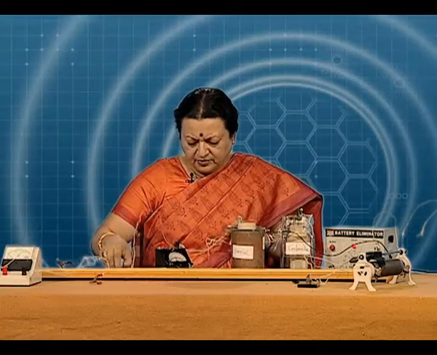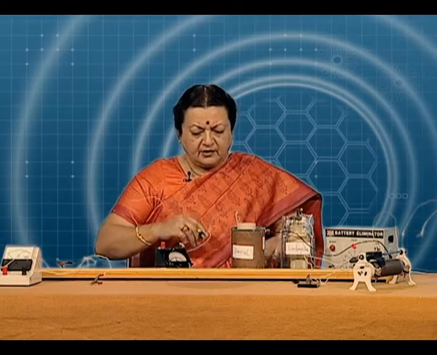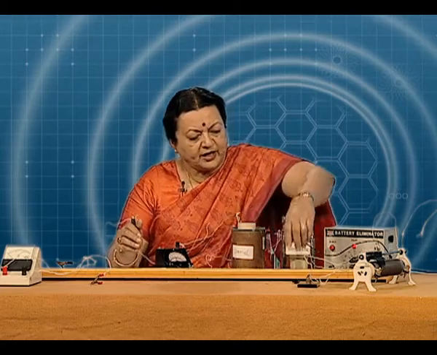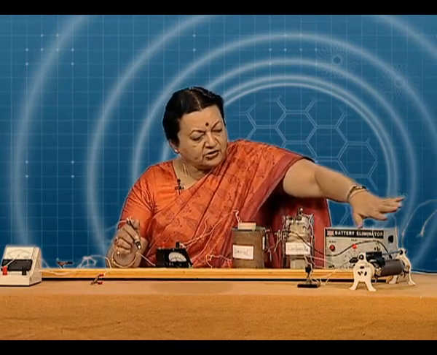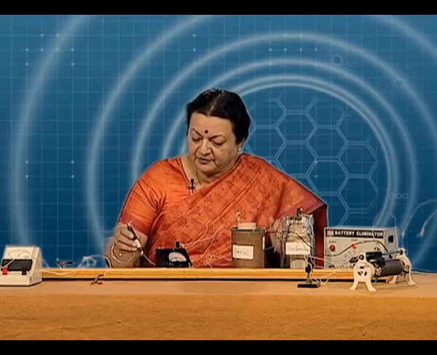Let us now check for the null point on this wire. We put the key in without changing anything else, because we have to compare. We are going to compare the lengths that we get, and that should be the ratio of our EMF.